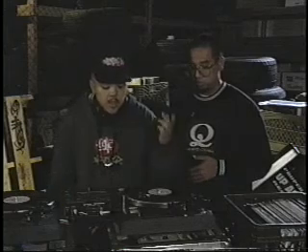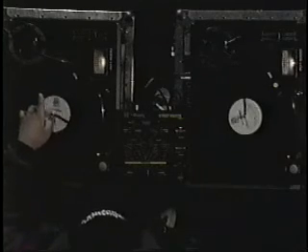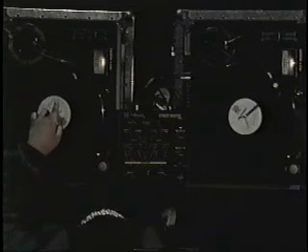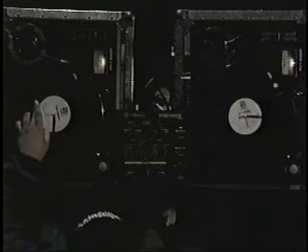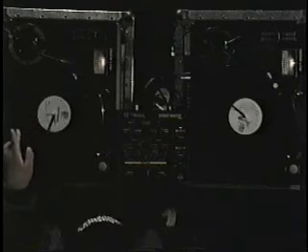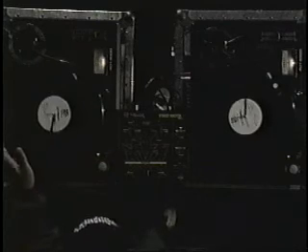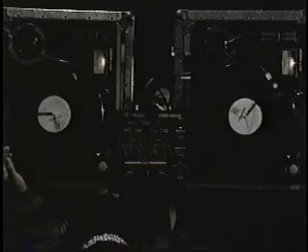Right now it's a little slow, so I'll have to speed it up. One technique is to speed it up in the middle of the record gradually. Notice as he's doing that, he's matching the beats together. But they're kind of going off beat again, so he's going to slow it down. You can also catch the snare too. See? Now he got it on beat. That's basically the fundamentals of mixing.